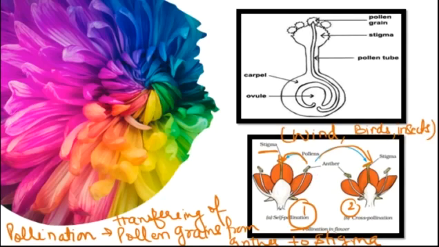Now we are going to discuss the formation of the pollen tube. How is this pollen tube formed? See, whenever these pollen grains fall, I'm indicating these in red color. These are the pollen grains. Whenever they fall on the stigma, clear, they start germinating and they start making a tube.